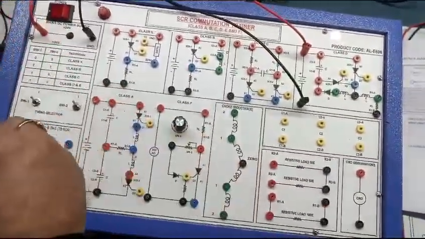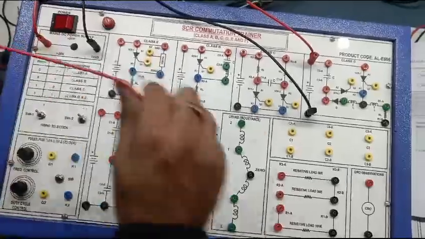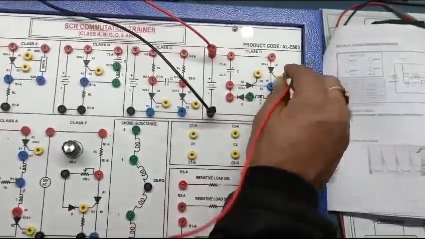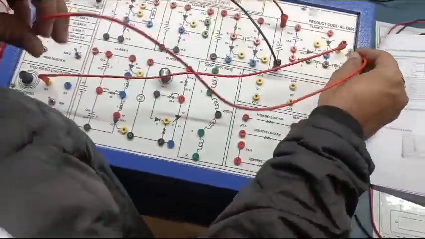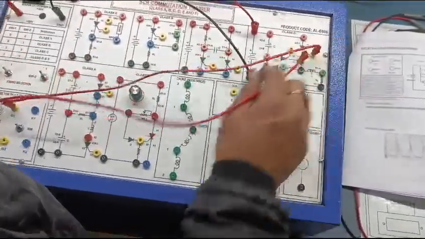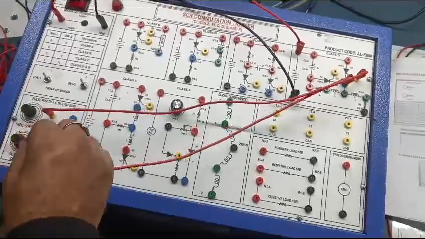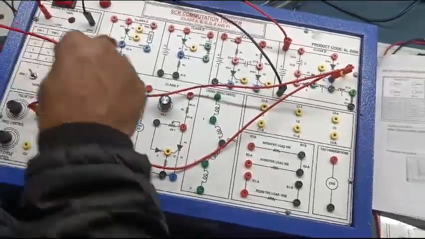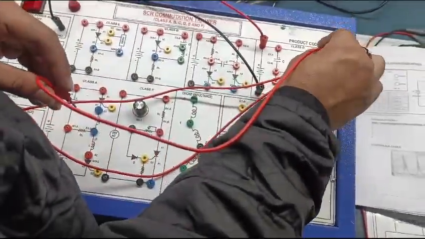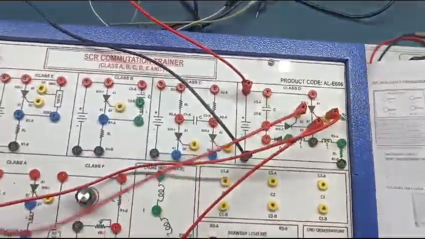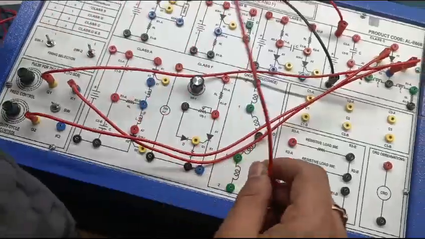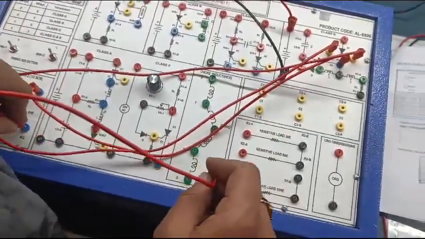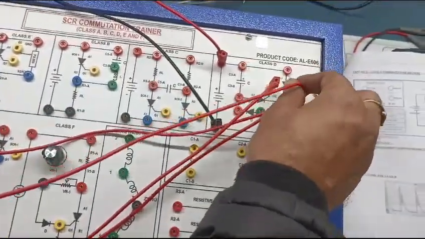Now we have to connect the gate pulses from G1 to G1, K1 to K1, G2 to G2, and K2 to K2.